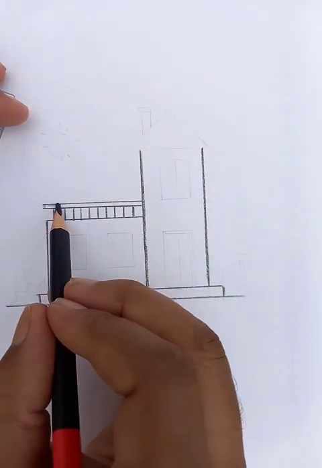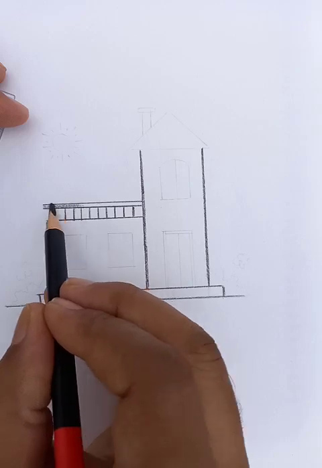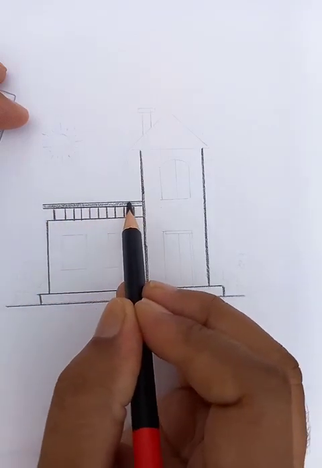Alright, we can make it darker. The two lines have the same thickness.